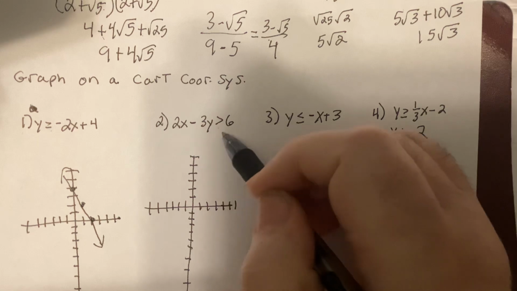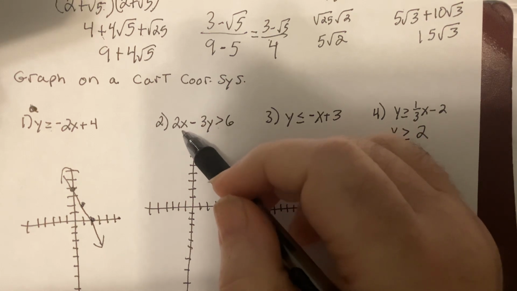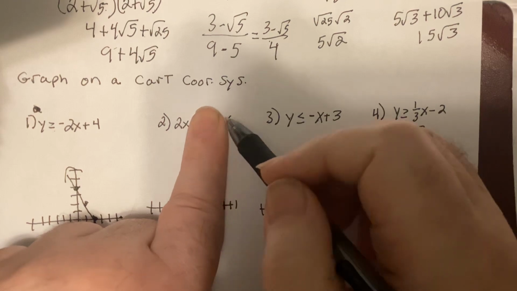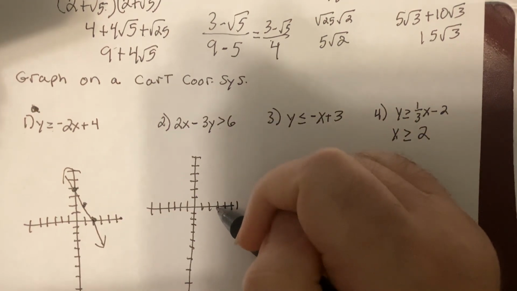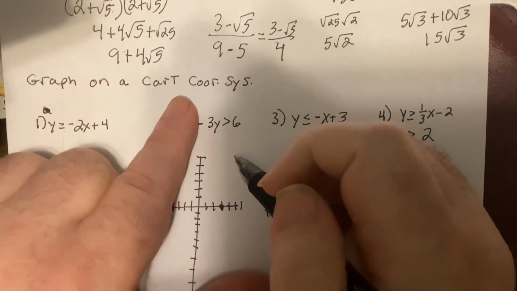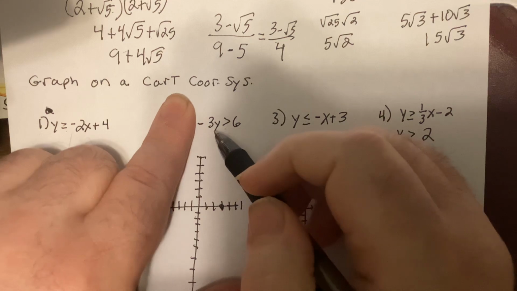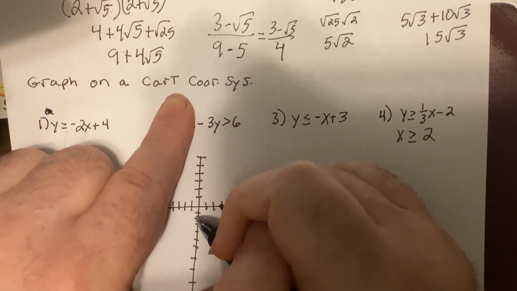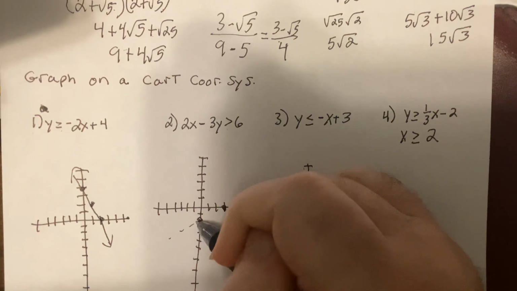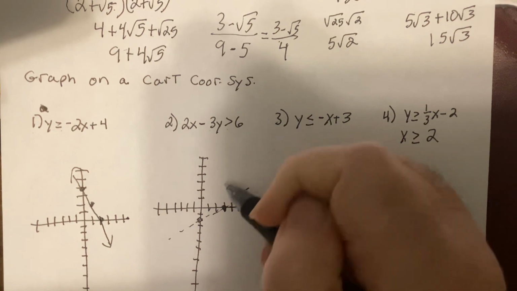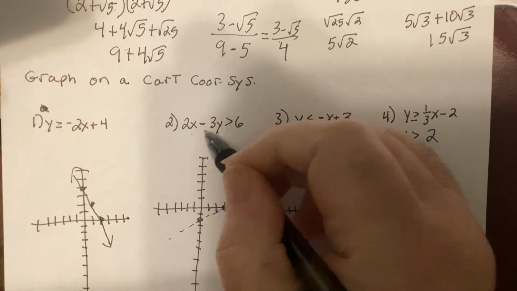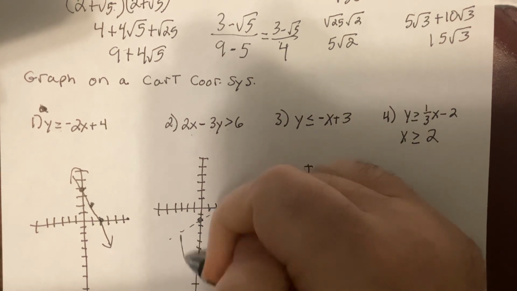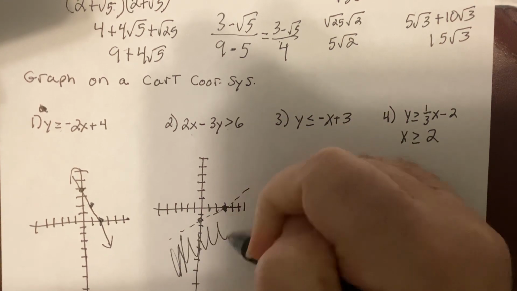Now, when it's in standard form, I like to do the intercepts. So 2 times 3 is 6, so the x-intercept is 3. Cover up the x to find the y-intercept. Negative 3 times negative 2 is 6. It's dashed because there's no equals. Put in 0, 0. Is 0 greater than 6? And we'd say no. So it's below the line given.